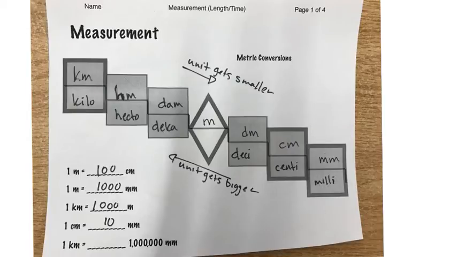Hey P4, here's your little review movie for measurement around length and time.